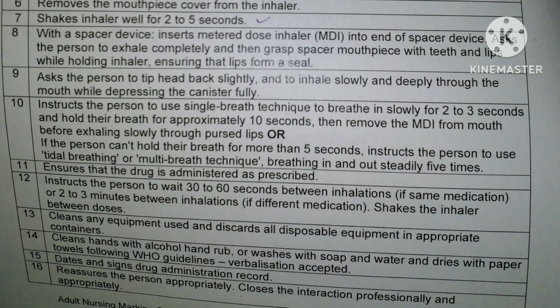If they are unable to hold the breath for more than 5 seconds, instruct the person to use the tidal breathing technique, that is breathing in and out steadily 5 times. They have to make a tight seal, everything the same, and then breathe in and out steadily 5 times. That is the difference.